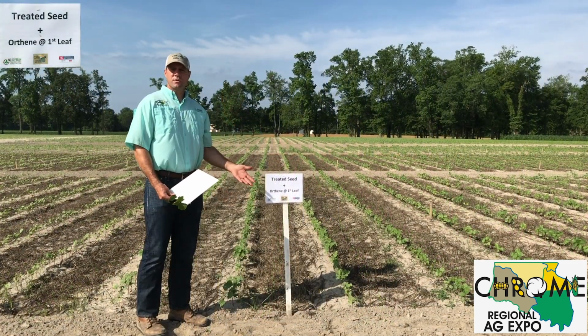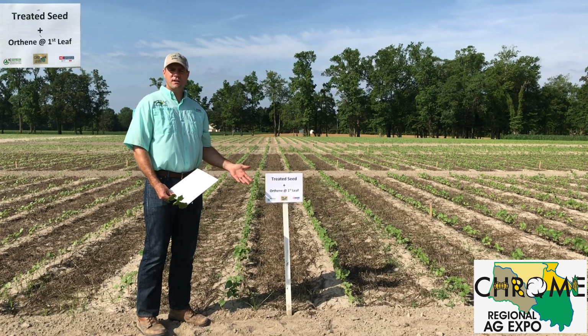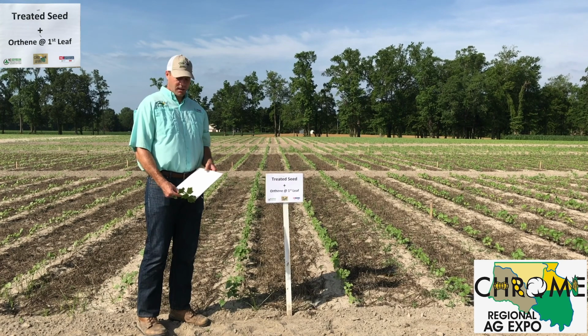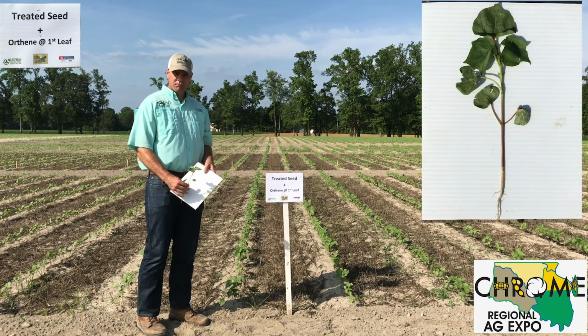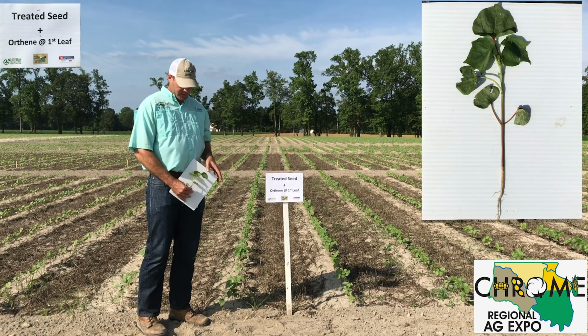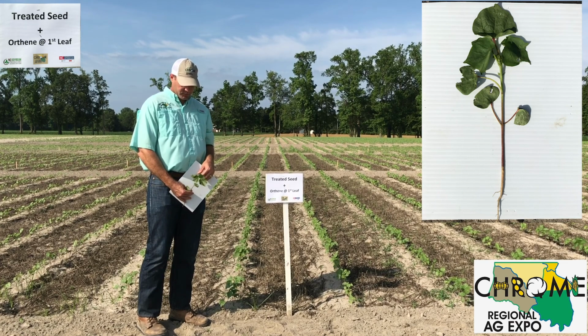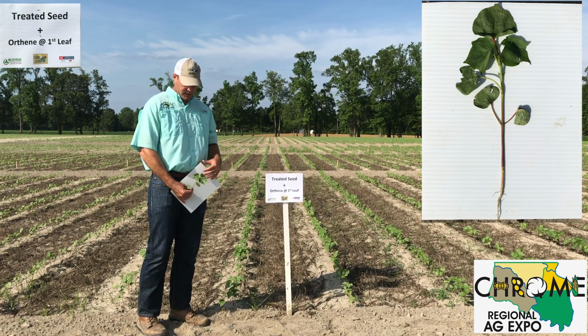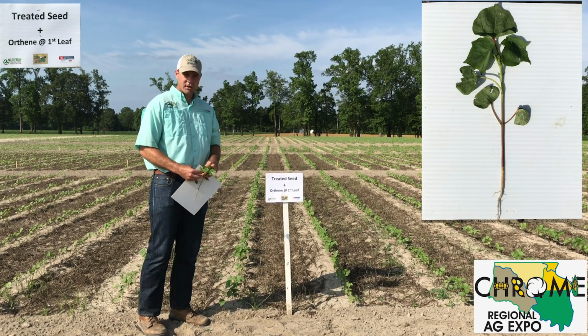So this plot is with a treated seed and then a spray targeted at that first true leaf. We can look at probably an average plant from the plot and count our 5 true leaves that we have right now: 1, 2, 3, 4, and the 5th leaf poking out. And I do see a little bit of injury here on this first leaf.